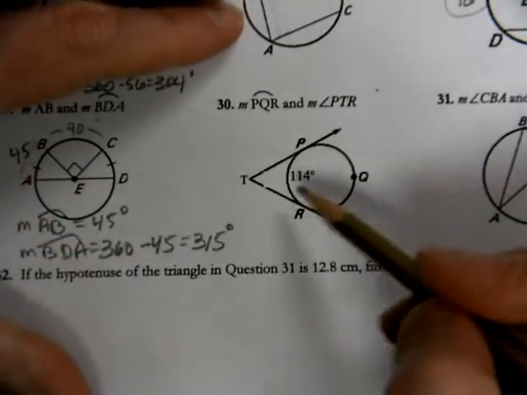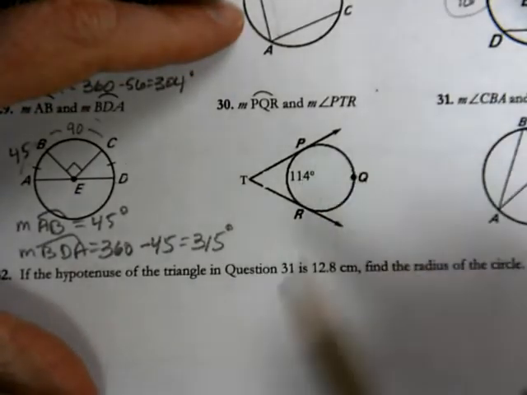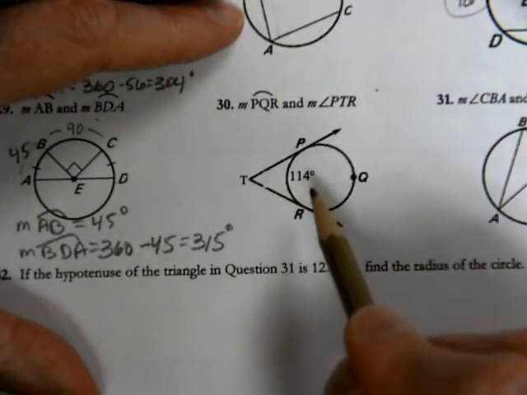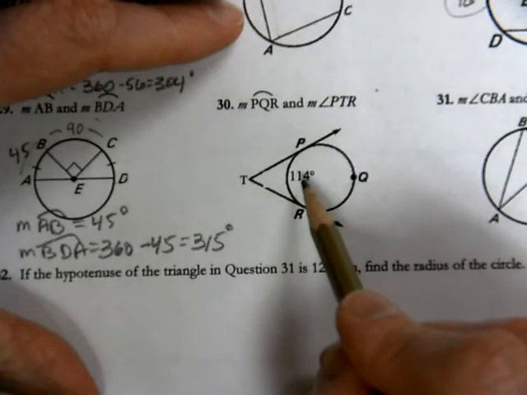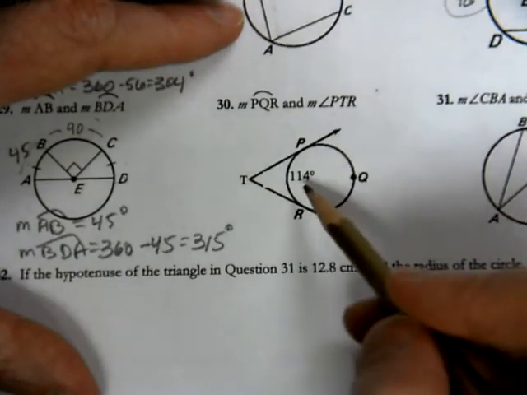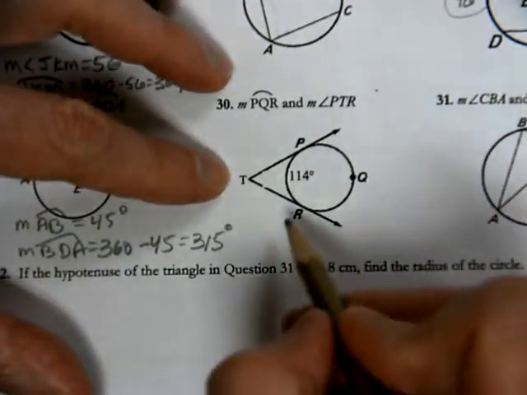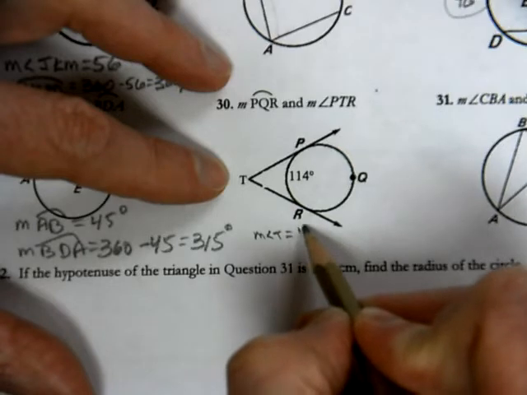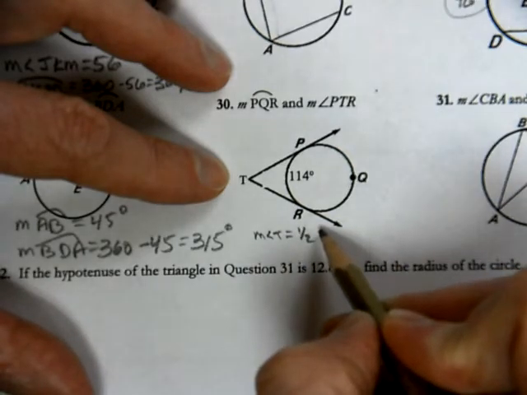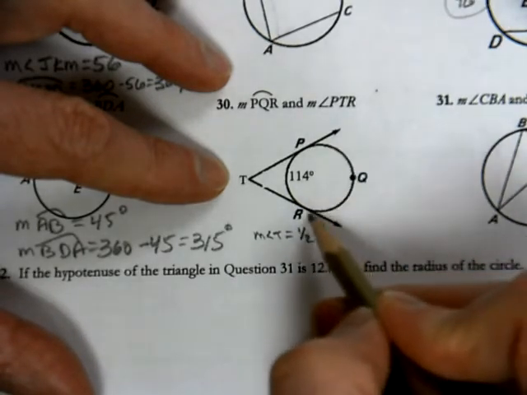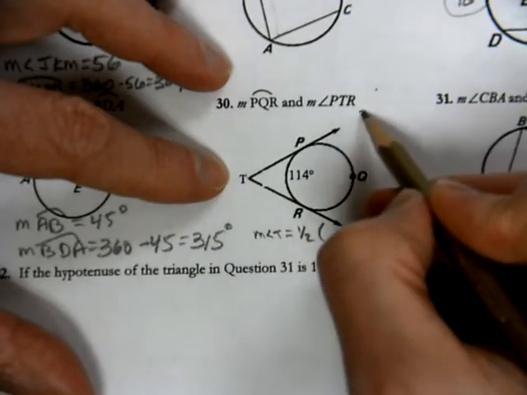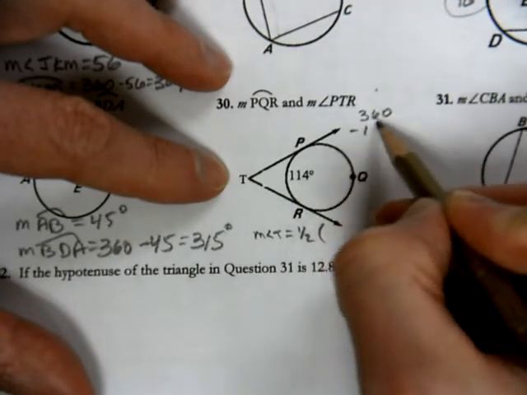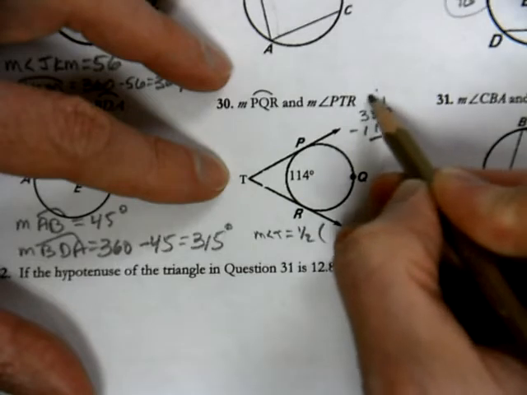Okay. Now with this one, since they give us this value, following our notes, the measure of angle T equals half the big arc minus the small arc. Well, the big arc is going to be 360, not counting 114.